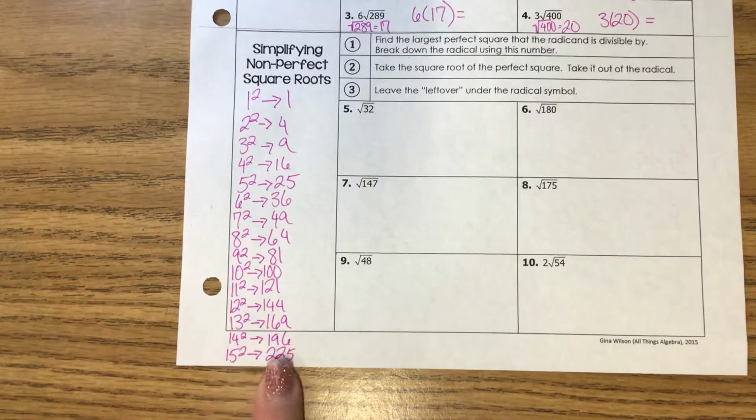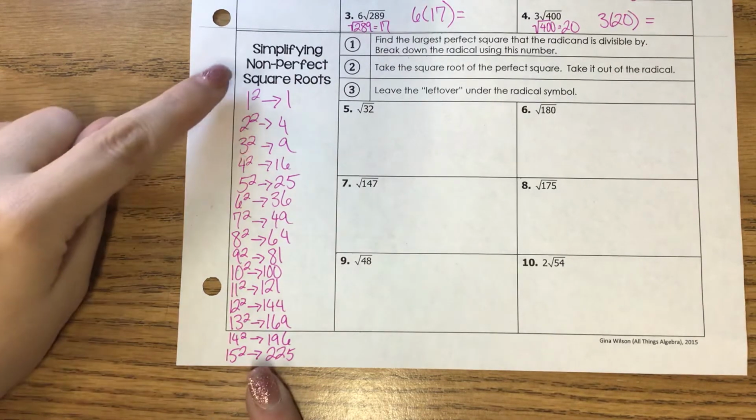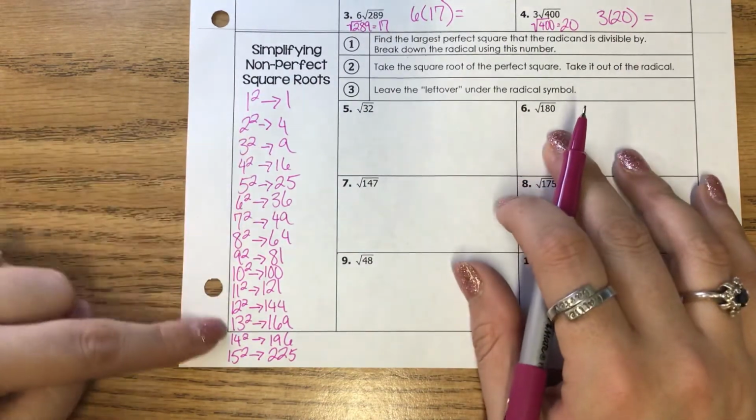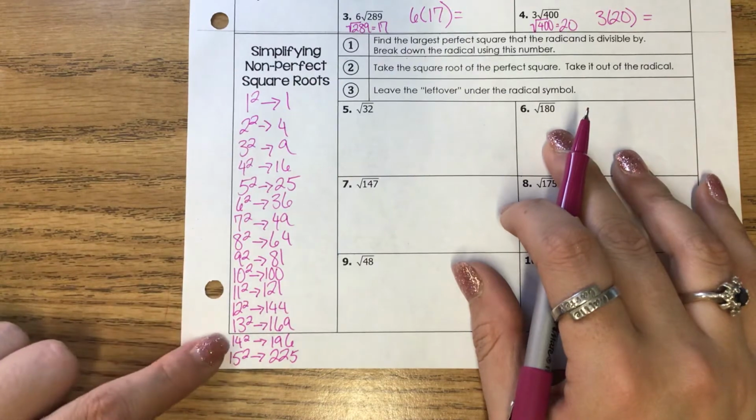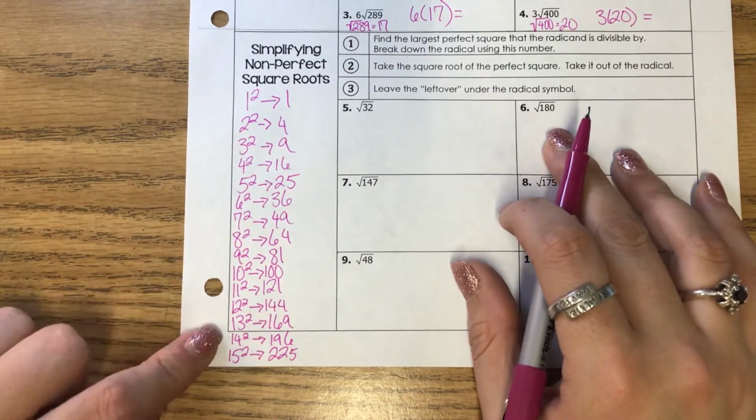If you don't know these, or if you can't think for just a second in your brain and get those, I want you working on these. Probably Friday, we're gonna have a pop quiz. So not really a pop quiz, because I'm giving you heads up. I want you to be able to tell me your first 15 perfect squares.